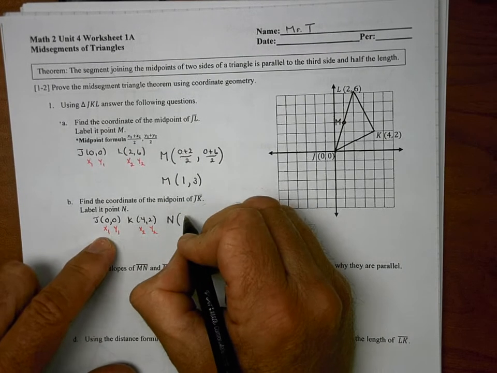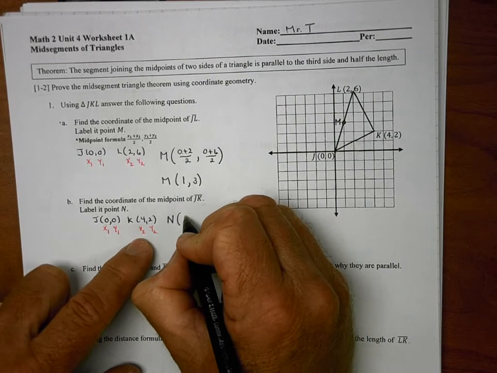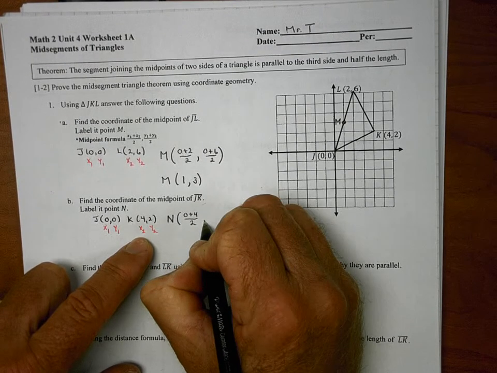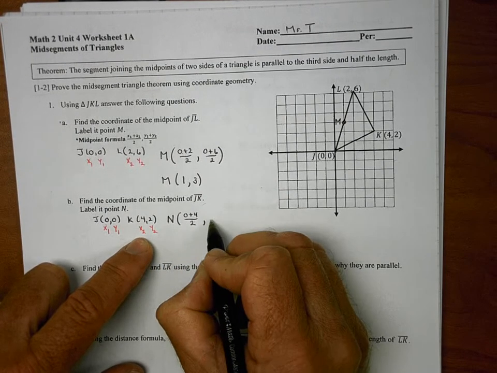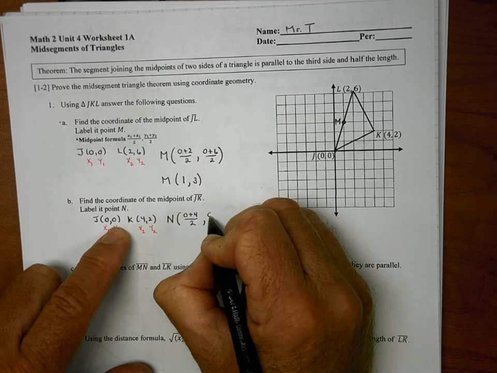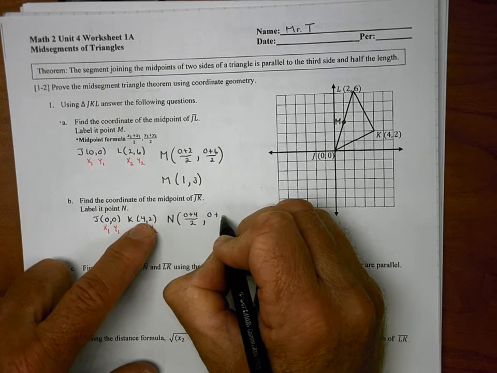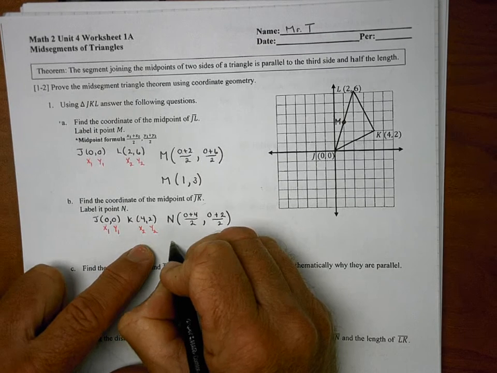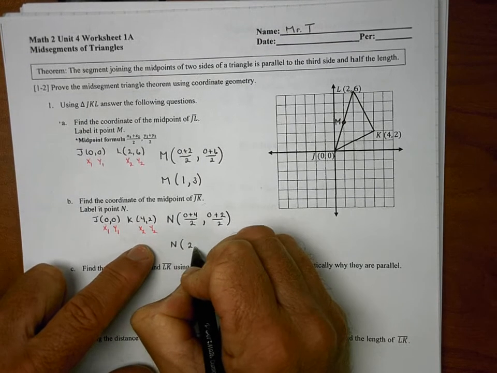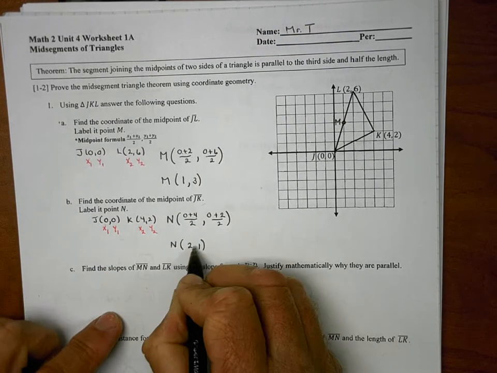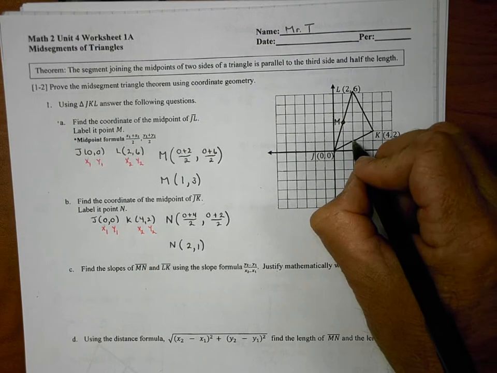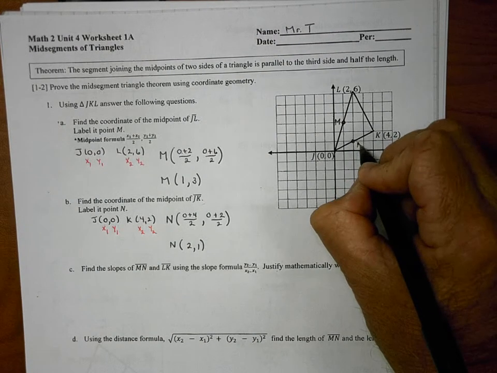So I'm going to go 0, x1, plus 4, x2, and then divide that by 2. Then I'm going to put a comma because I'm finding the x and the y coordinates. Then 0, my y1 value, plus 2, my y2 value, divided by 2. Working that out, we get 2, comma 1. So the coordinates for the midpoint N is over 2, up 1, and you can see we have N right here.